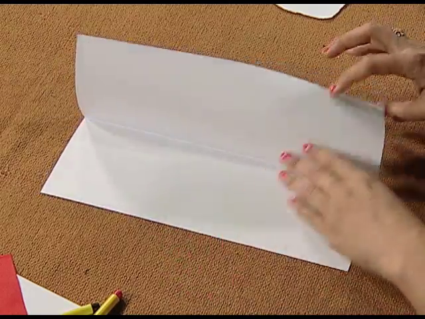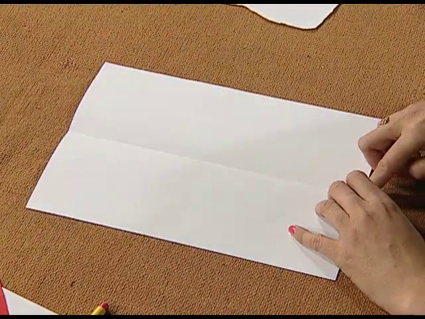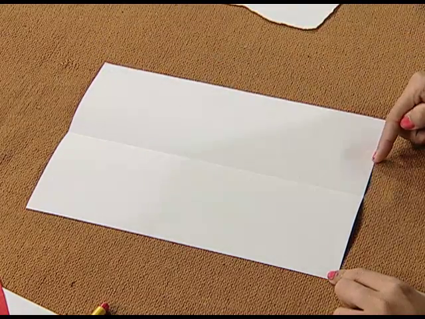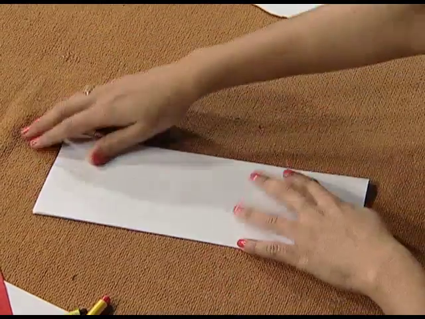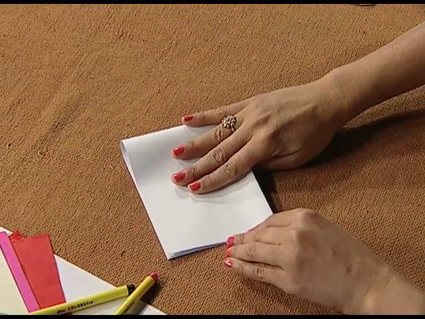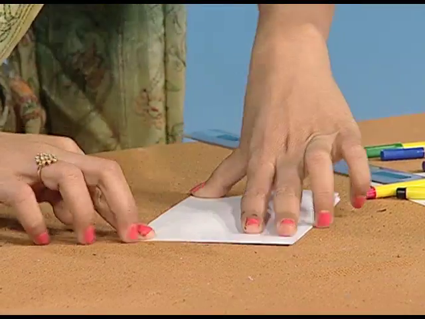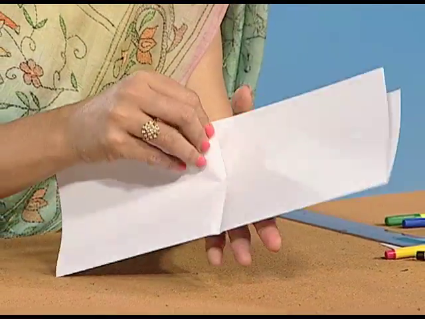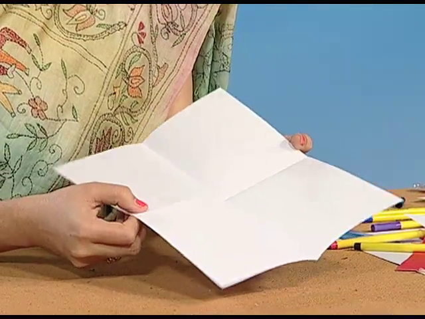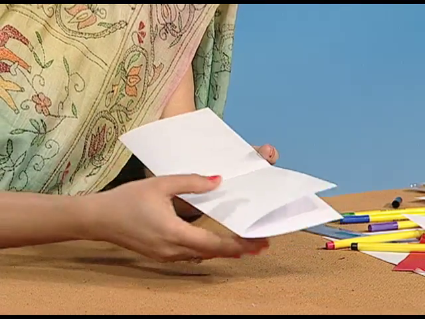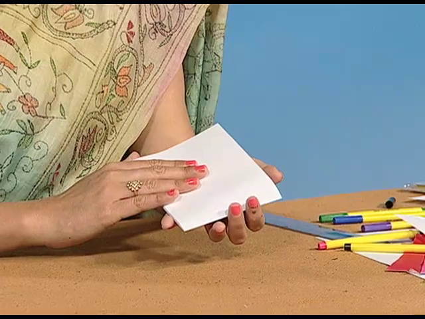Now, you can easily tell me that this is the perpendicular bisector of the two opposite sides. Again fold it and make another crease. Now, you can see that this is a rectangular sheet of paper. This is divided into two parts and then 4 equal parts by folding in this manner.